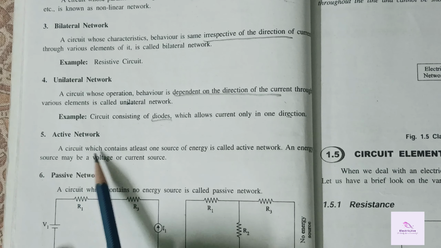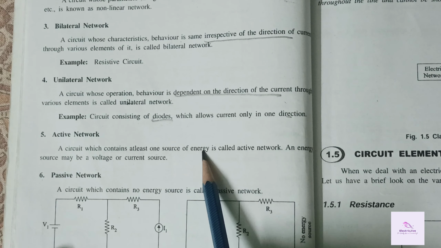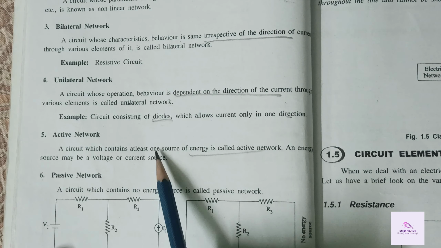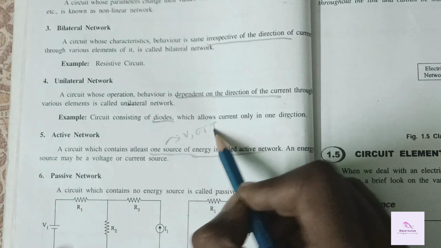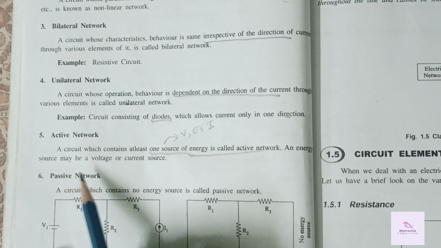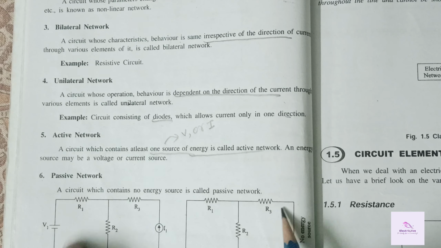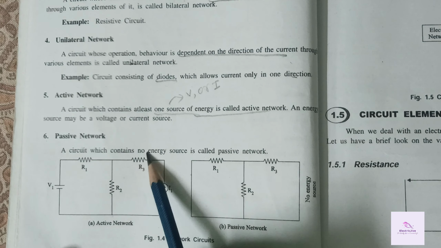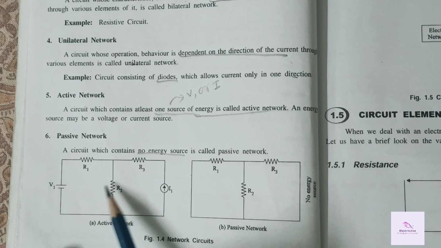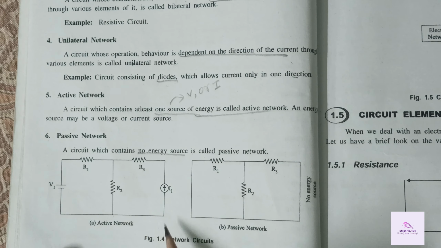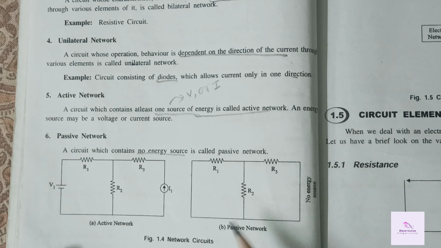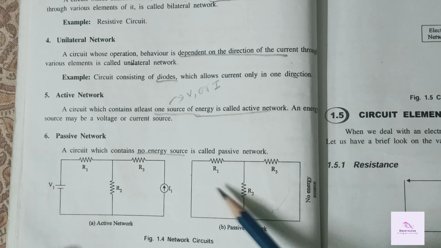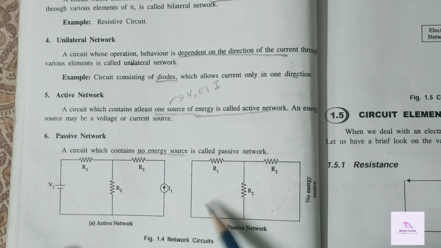Then active network. A circuit which contains at least one source of energy is called an active network. An energy source may be a voltage source or current source. Then passive network. A circuit which contains no energy source is said to be a passive network. This is the example circuit of an active network and this is the example circuit of a passive network, and it does not have any energy source.